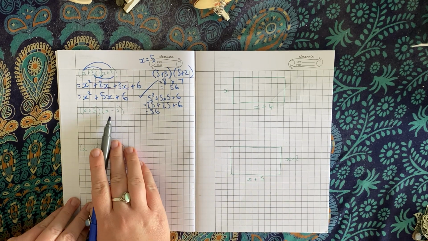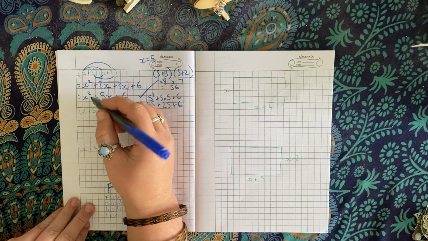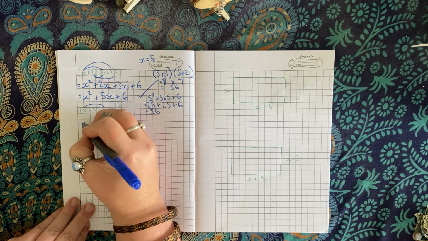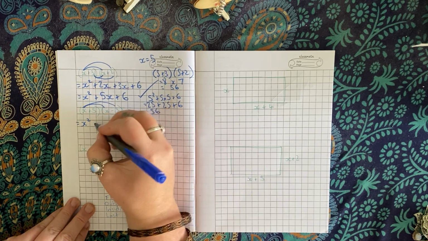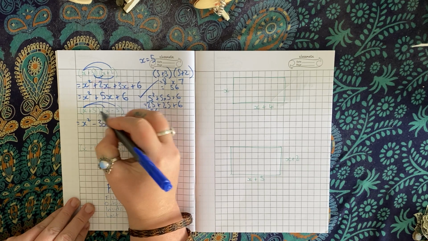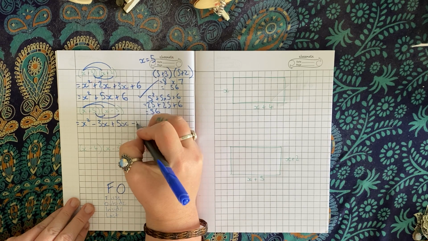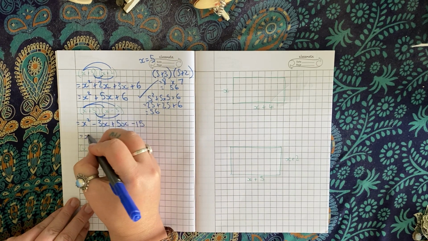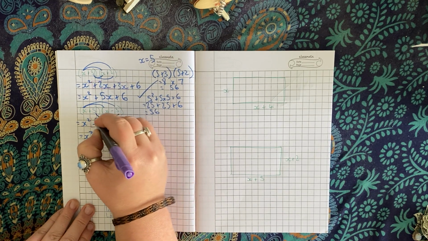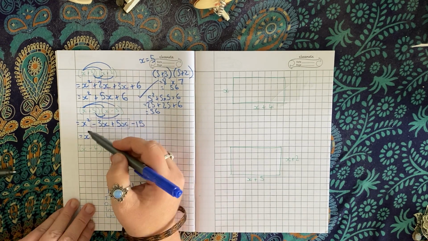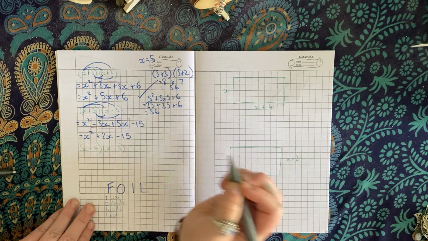This time it's slightly different because there's a negative sign in here. It's the same process, we just need to watch our signs. So we're still going to multiply the first two, x squared, then the outside, so it's x times negative 3 this time, so I have minus 3x, 5 times x, and 5 times negative 3, which is negative 15. So then I have x squared. I'm going to put together these two terms, and I'm going to keep the right signs with the right terms. So negative 3 plus 5, well, that's positive 2, and then I have minus 15.